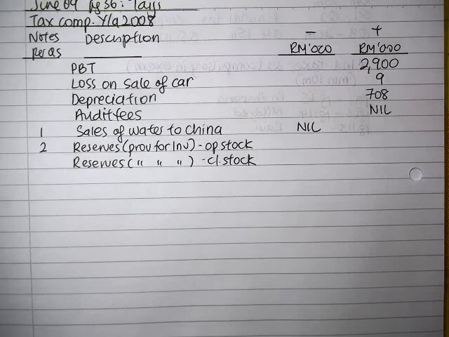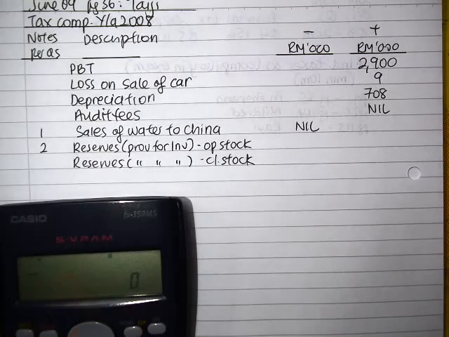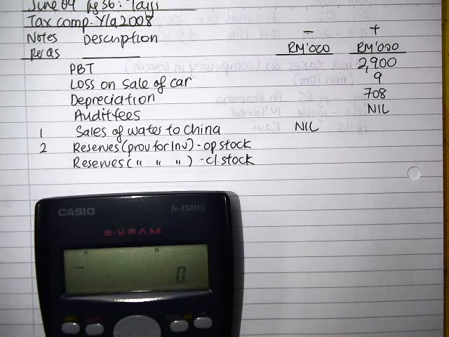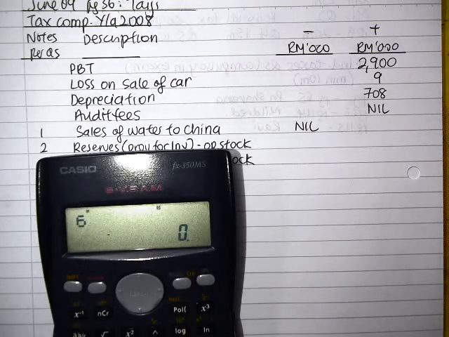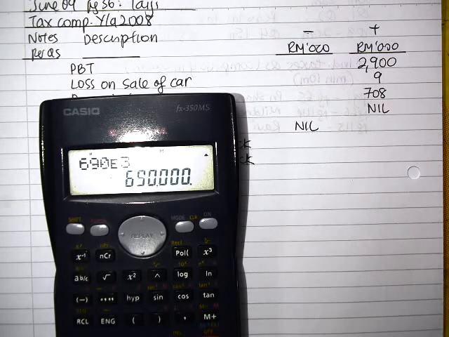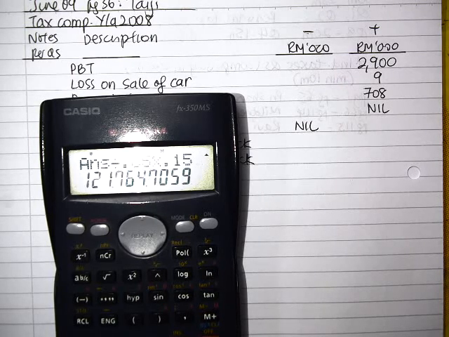What's the provision figure for opening stock? 690,000 is the value of the opening stock after provision. I want the amount of the provision, so I must work backwards. I divide by 0.85 and multiply by 0.15.